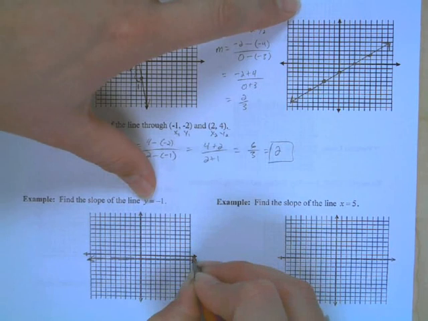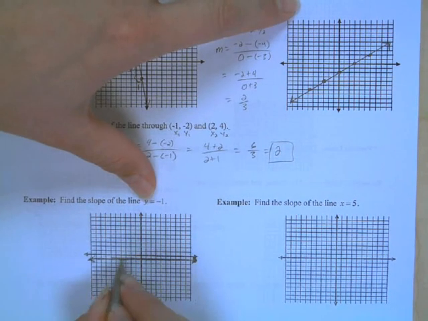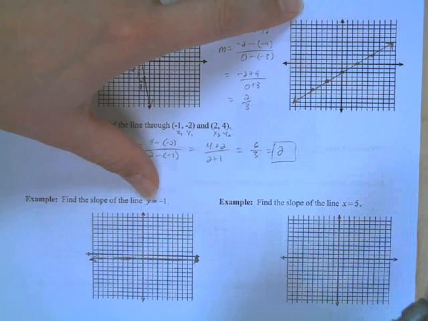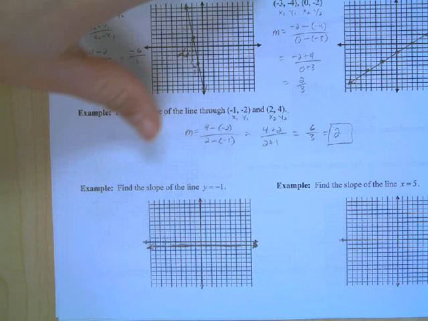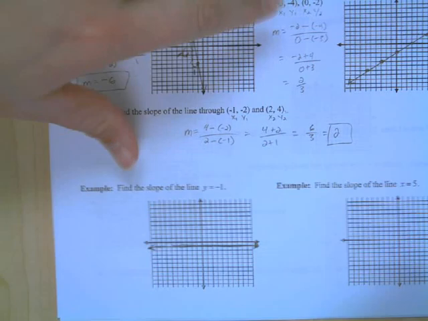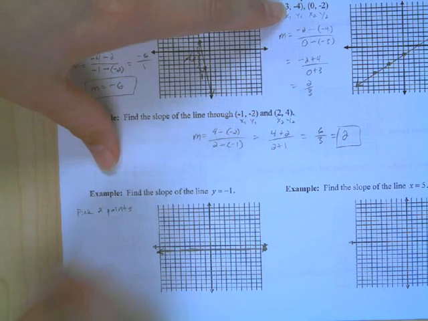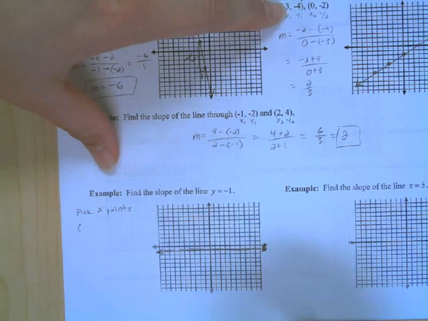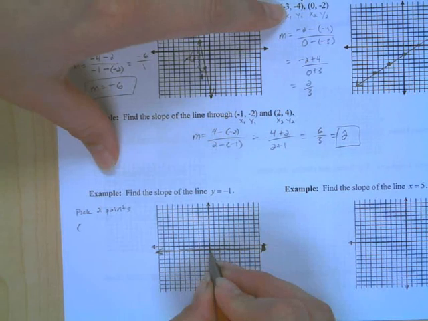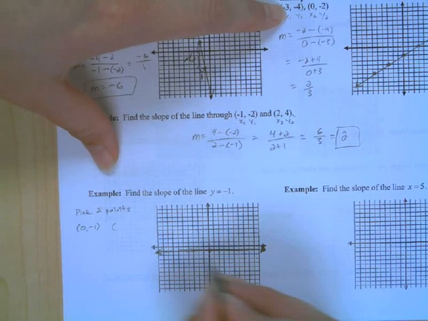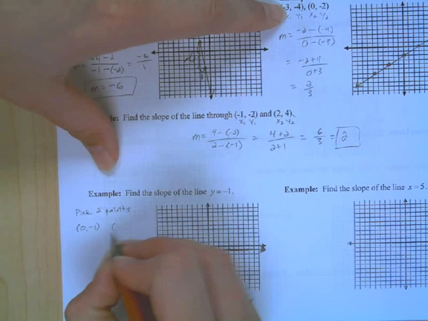Horizontal lines always have a slope of 0. Okay, so it doesn't matter where you put them, they're always going to have a slope of 0. Sorry, I can't write and talk all at the same time, apparently. Okay, so they always have a slope of 0, which makes sense. I mean, how steep is this thing? It's not. It's perfectly flat ground. Okay, there's 0 slope in this thing.